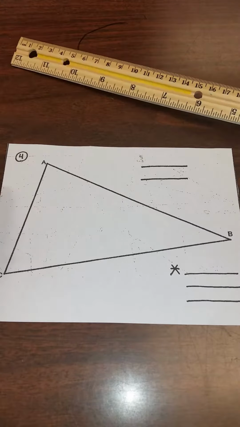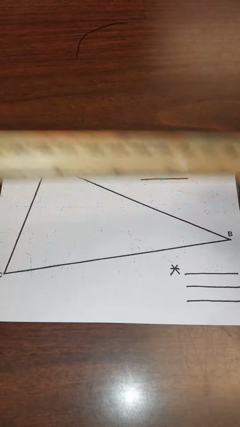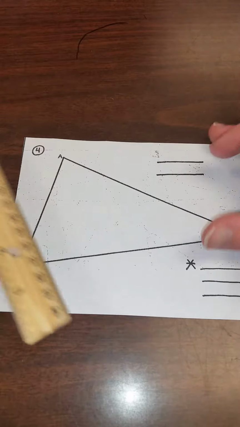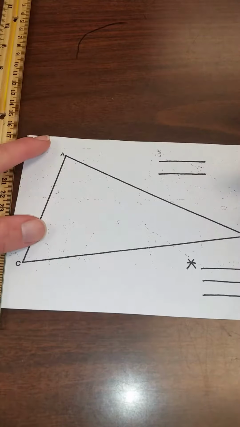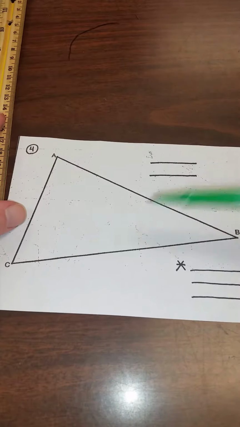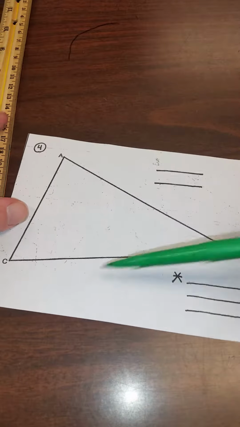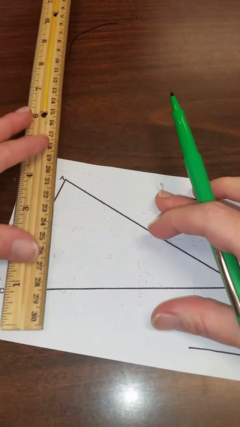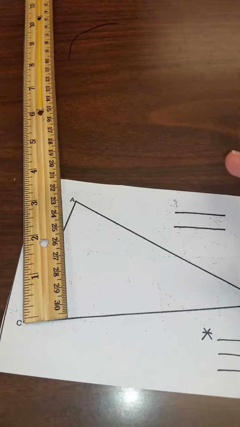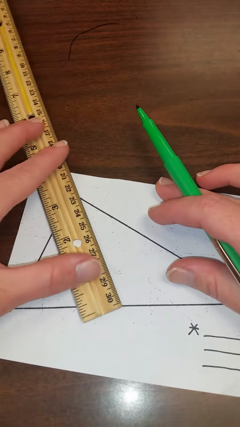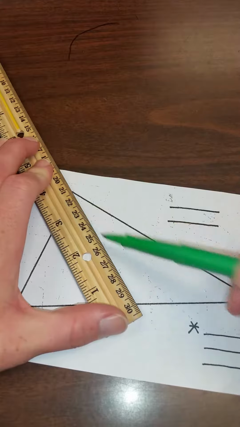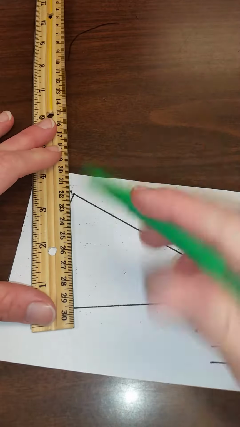All right, for our last one, we're going to make a point of concurrency out of altitudes. Just like if you were doing the altitude of a plane, an altitude shows how high or how tall your triangle is. So we're going to start with side CB on the ground, and we're going to show the height from point A. So take your ruler, and if we're going to show height, we have to have a right angle. Like if I drew a line from A to here, that doesn't show me how tall it is. It's got to be straight down.